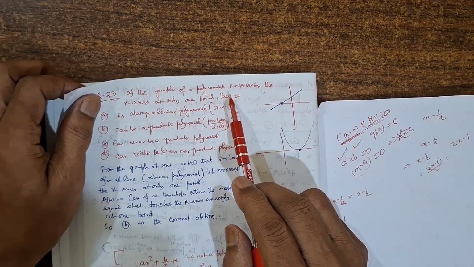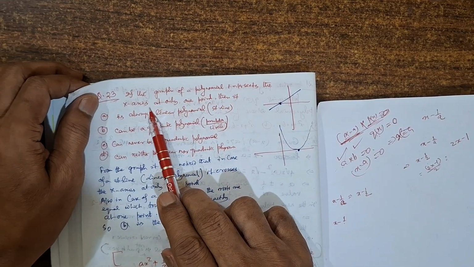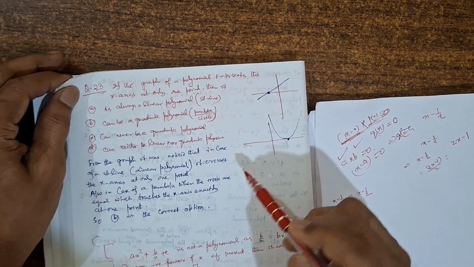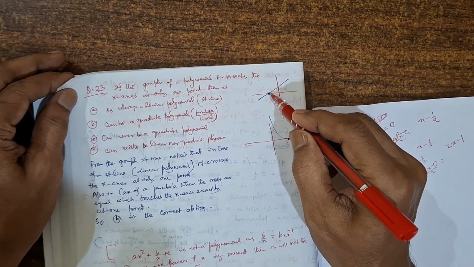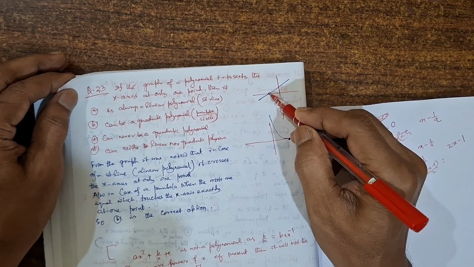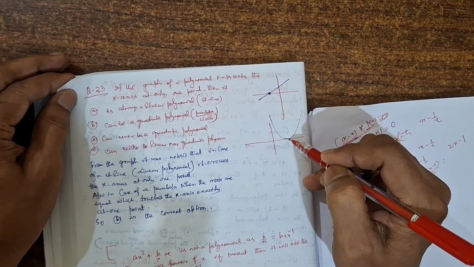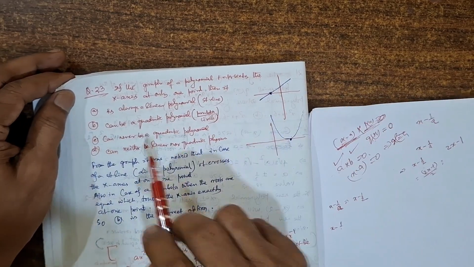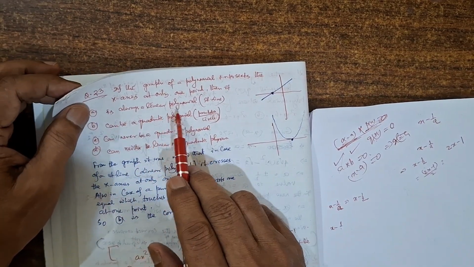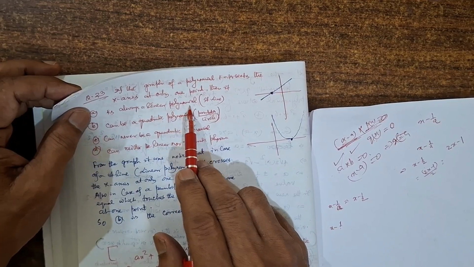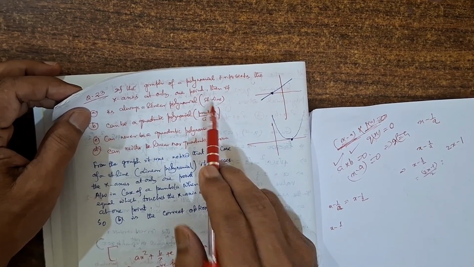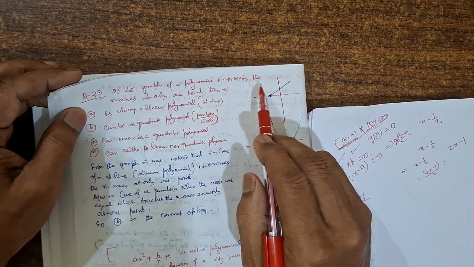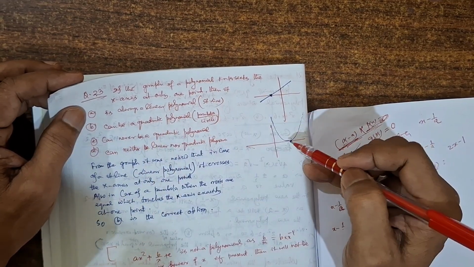If the graph of a polynomial intersects the x-axis at only one point, then what will happen? A straight line crosses at one point. A parabola may also cross at one point. Is it always a linear polynomial, meaning a straight line? No. In this case it may happen only if the graph touches the x-axis at one point.